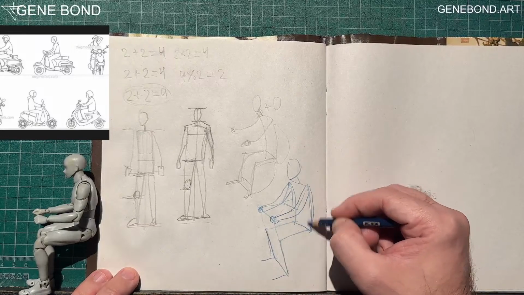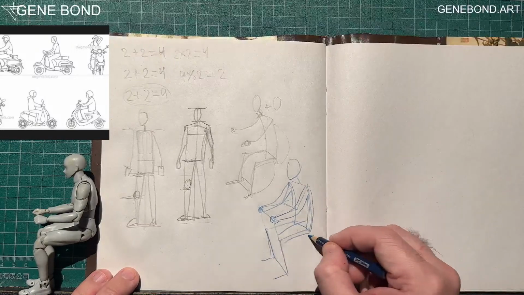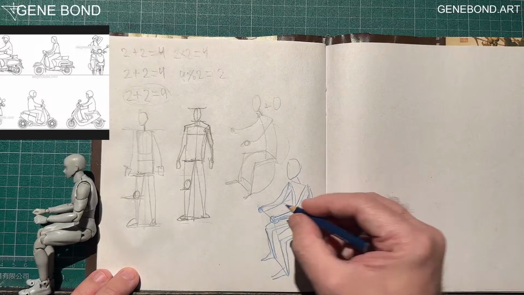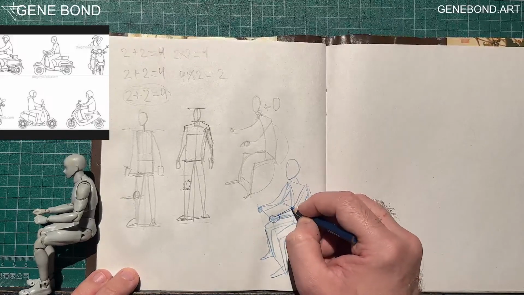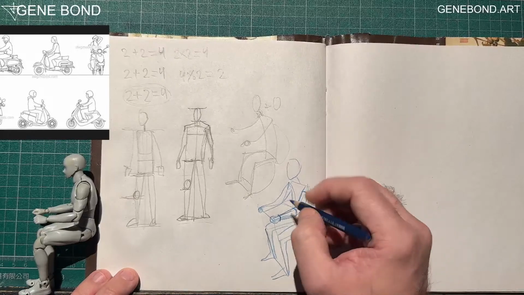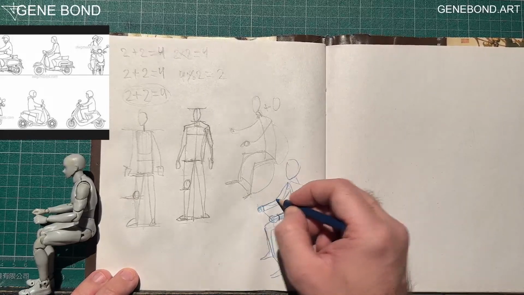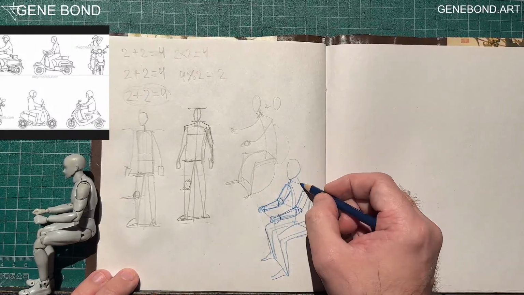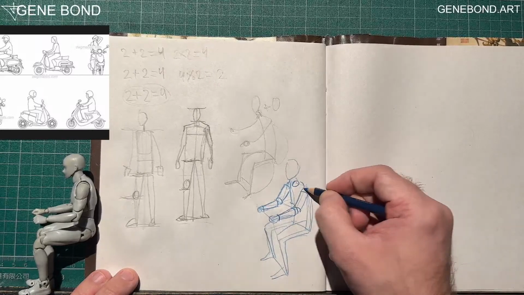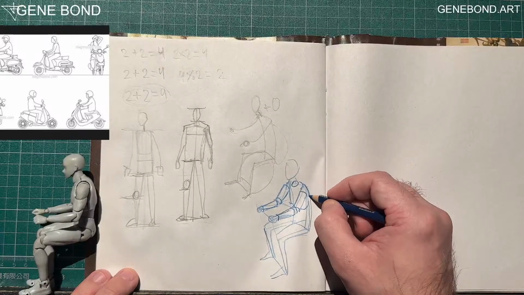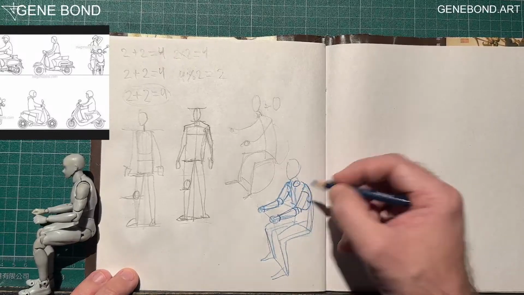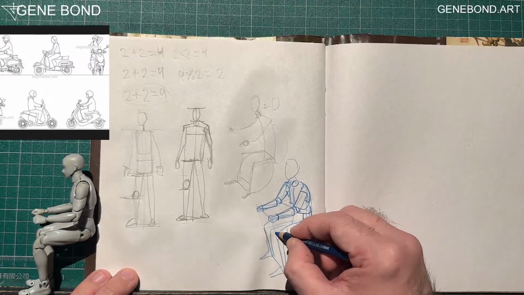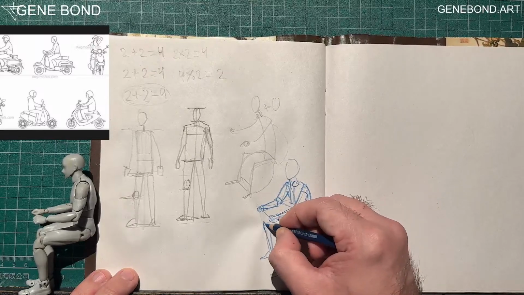Then you can add volume to it. Here maybe will be like this.